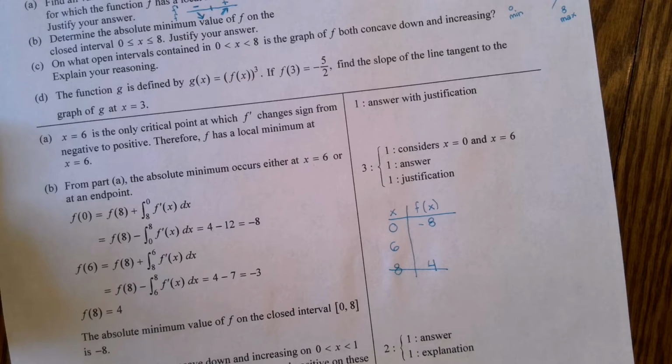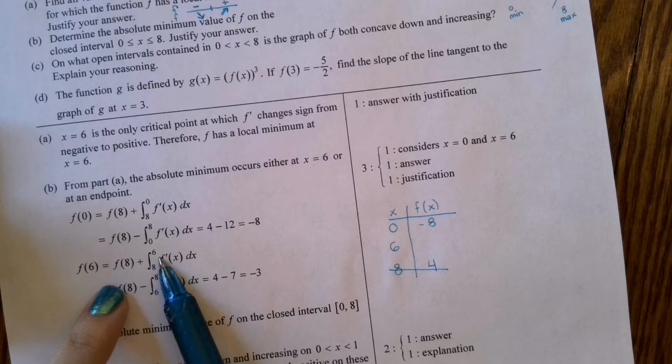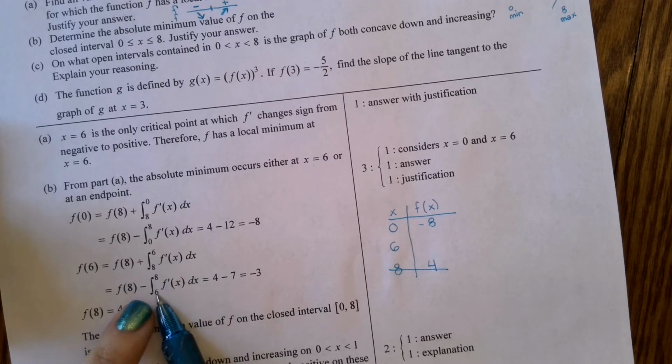And then f of 6, we do basically the same thing. We say, well, we have our initial condition at f of 8. We know that. We need to go from 8 to 6 because 6 is what we need. Okay, 8 to 6 is backwards. Flip it and change the sign to make it minus the integral from 6 to 8.